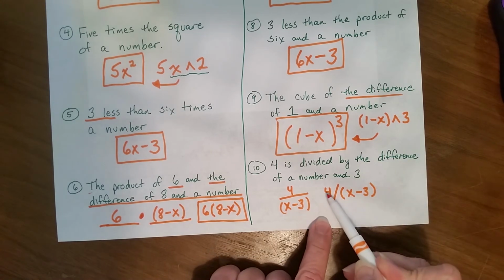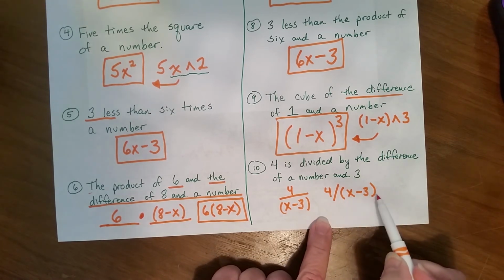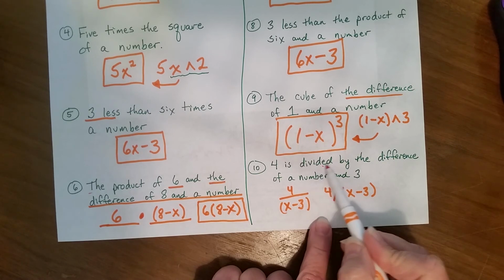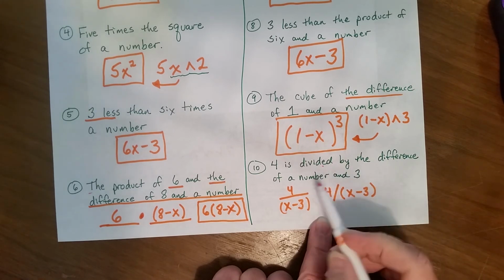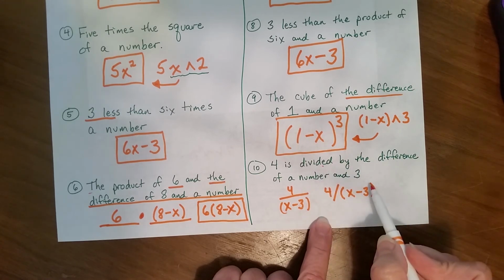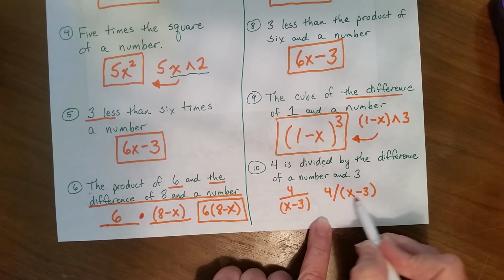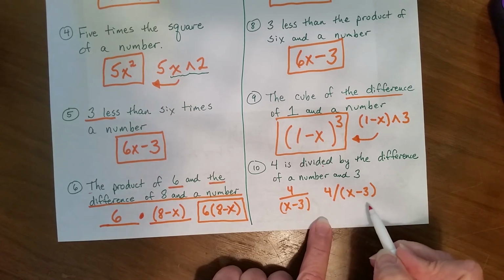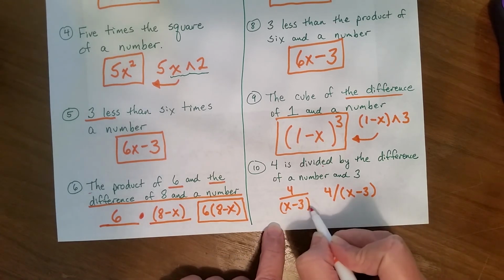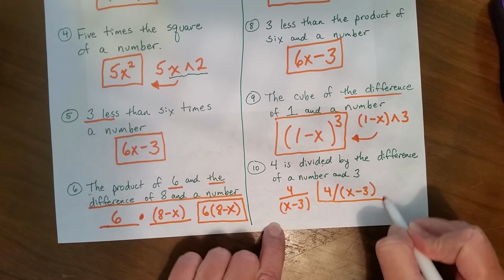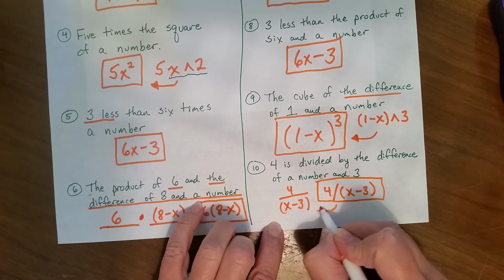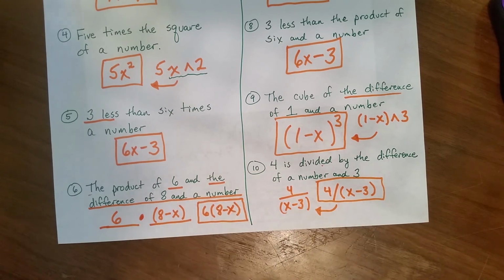So that indicates that 4 is divided by all of that. 4 is divided by the difference of a number and 3. So 4 divided by x minus 3. And when you put that in, Delta Math will generate this expression.